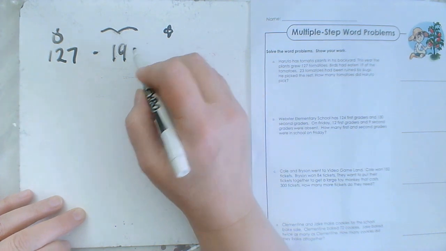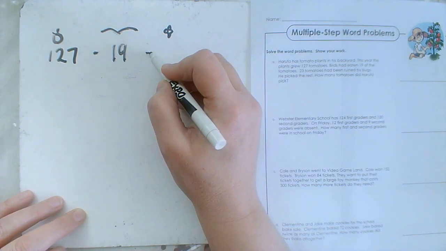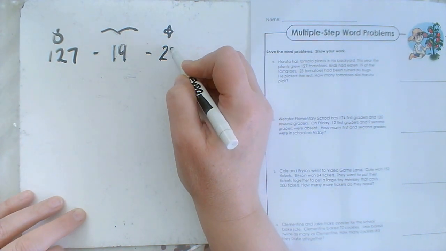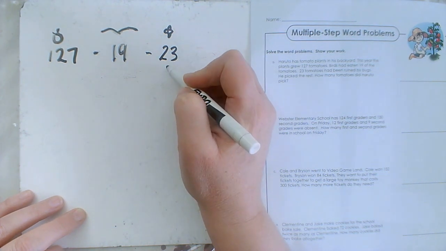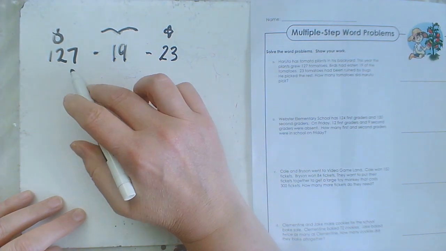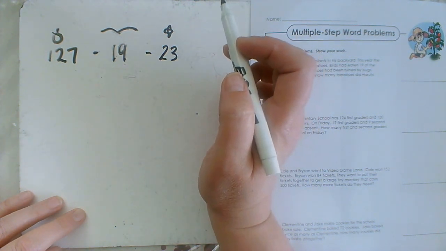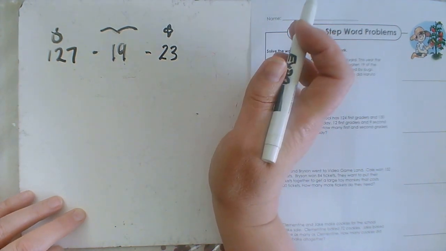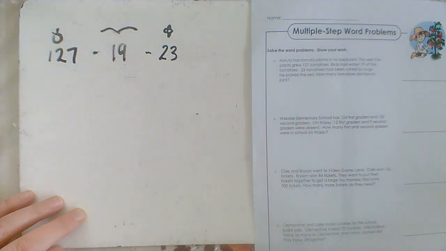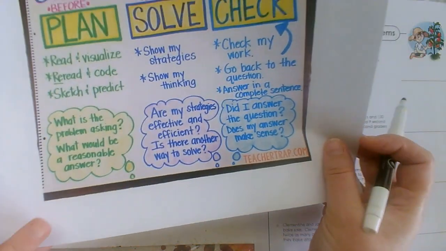23 were ruined. So again, that's like taking them away because he's going to pick the rest. He's going to pick all the ones that are left after 19 were eaten and 23 were ruined. Okay? So there's my visualization.